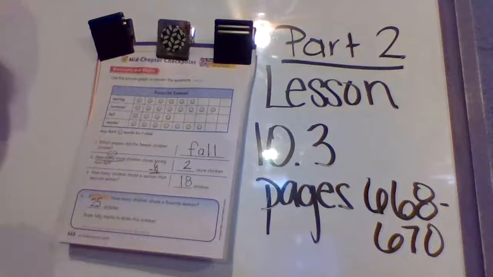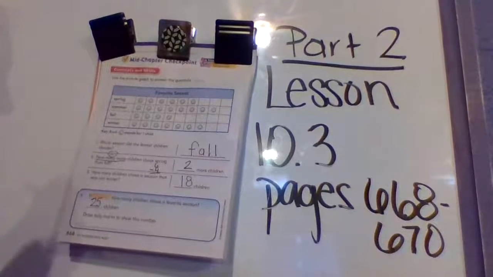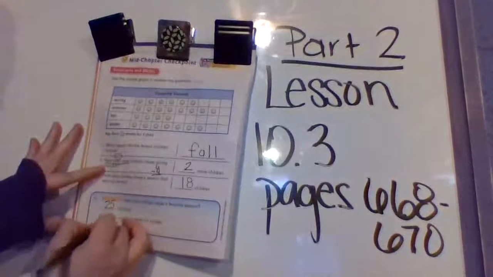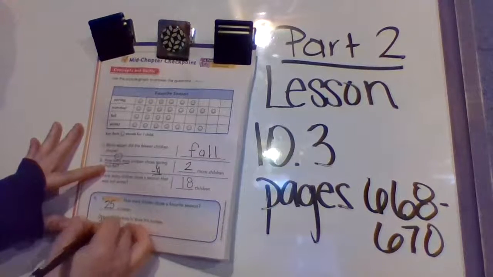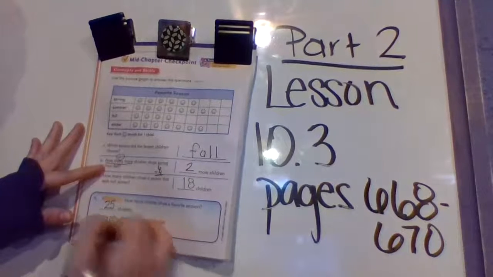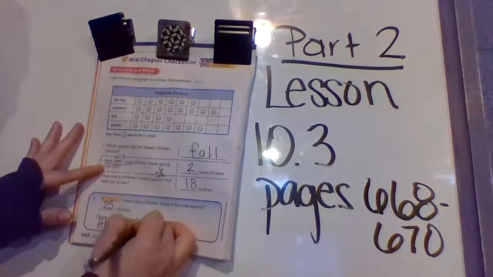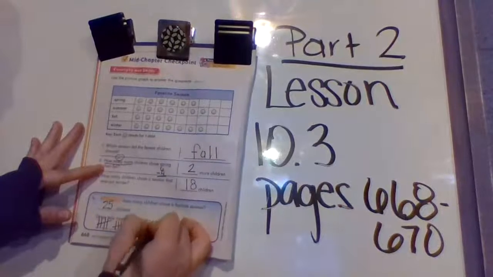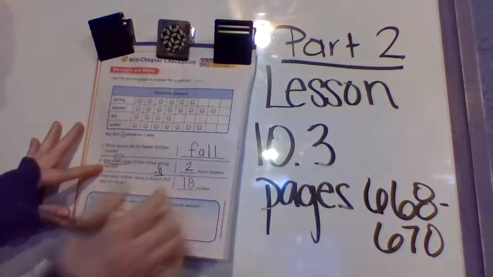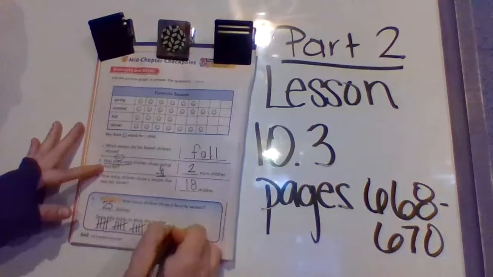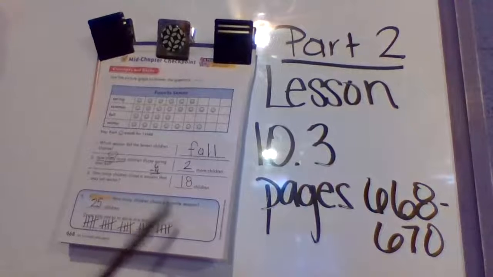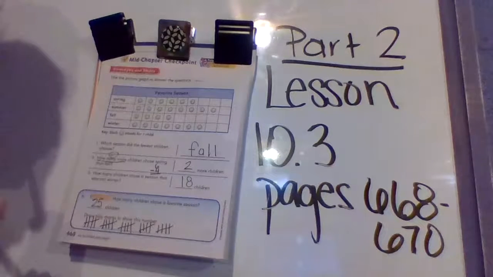And it says draw tally marks to represent that 25. So let's start drawing tally marks. So we have 1, 2, 3, 4, shut it off, 5. Again 1, 2, 3, 4, 5, for each group. So we're at 5, 10, 15, 20. We need one more 5. 1, 2, 3, 4, 5. So 5, 10, 15, 20, 25 total students voted.